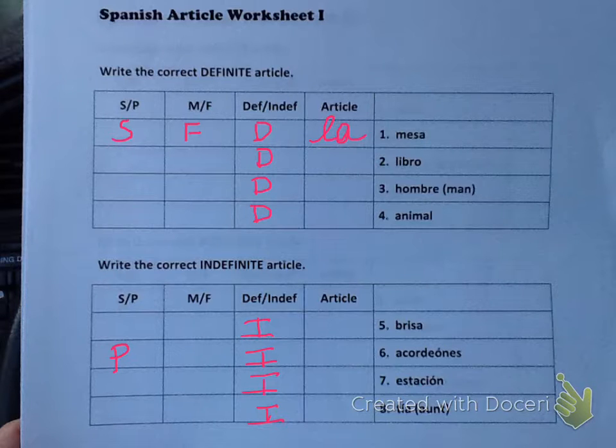All right, in this case, we have to disregard the ES for a moment and look at the ending of what we would call the root word. So the ending of the root word here is an N. We have to check to see if it's part of C-I-O-N or S-I-O-N. It is not. Therefore, this is masculine.